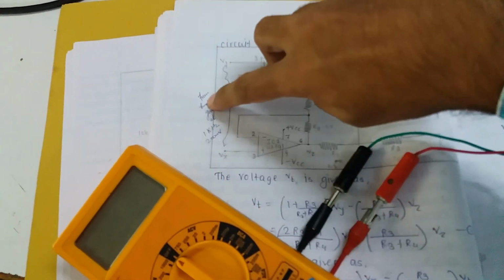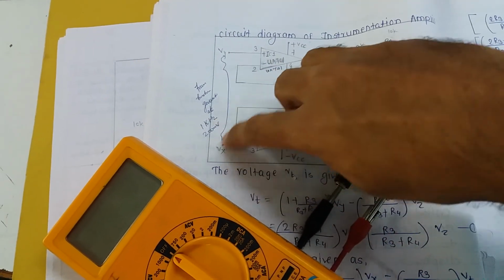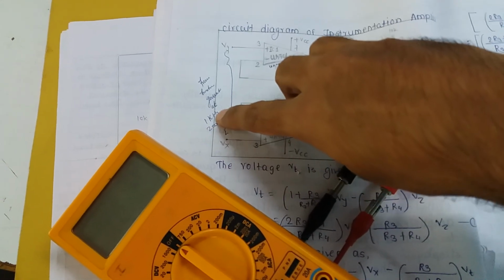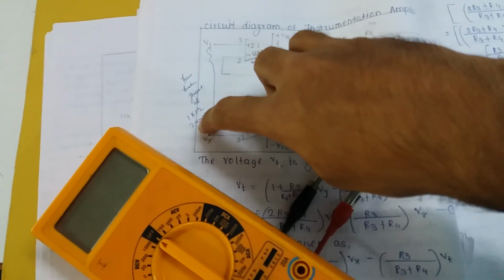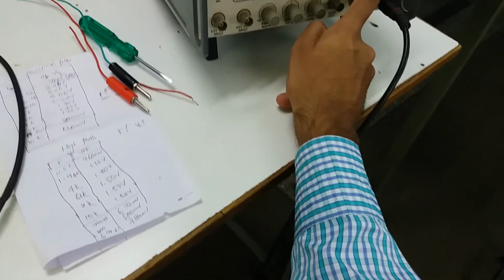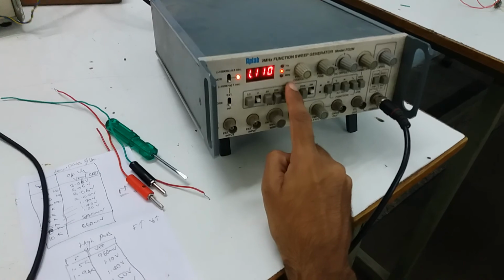You are going to give the function generator as an input. You will set the voltage to a very minimum millivoltage, with the frequency at 1 kilohertz, and then you will set about 200 millivolts. I set the maximum in my function generator, around 500 only. So I have applied 500 millivolts, and the frequency I have applied is 1 kilohertz.